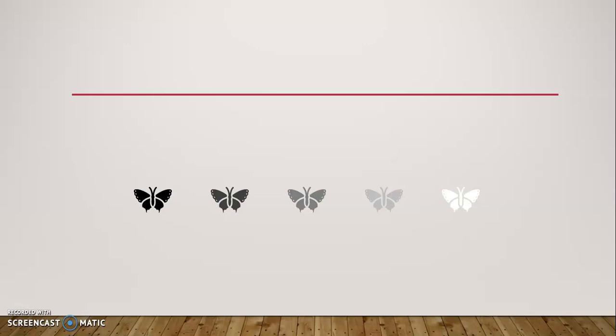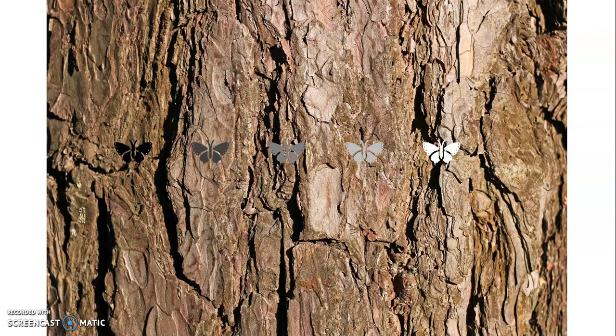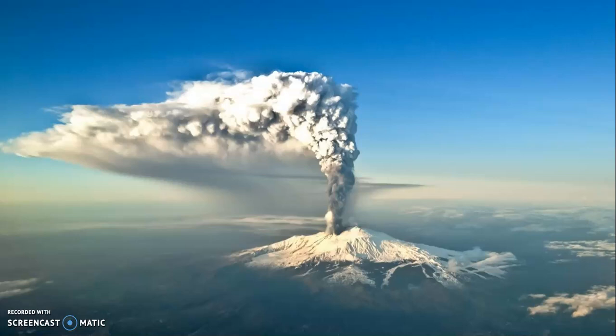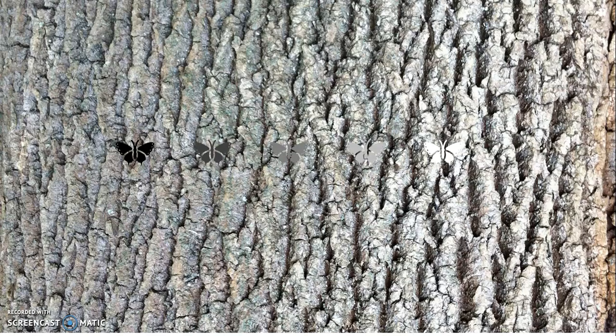Take this example of butterflies. This species has butterflies colored from white to black on the grayscale. This is what they look like on the trees in their environment. All of them stick out about the same and have the same chances as the others as being spotted by a predator. What happens if a volcano erupts nearby and causes the trees to be covered in ash?